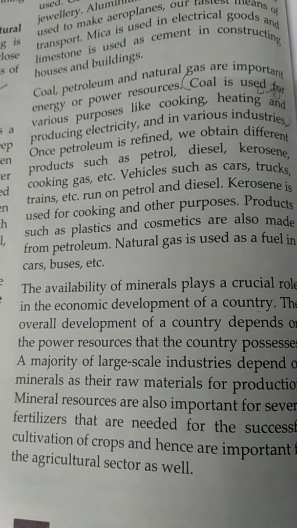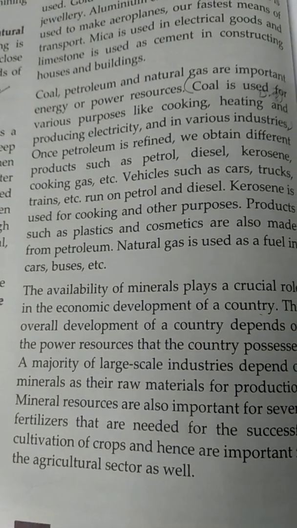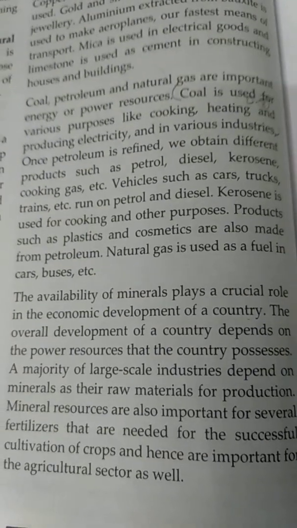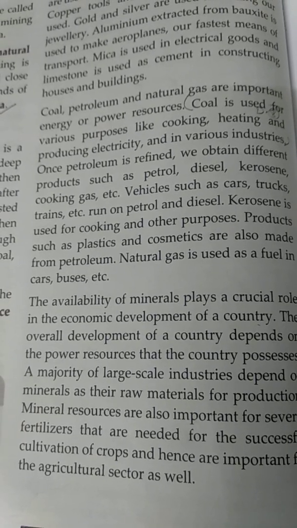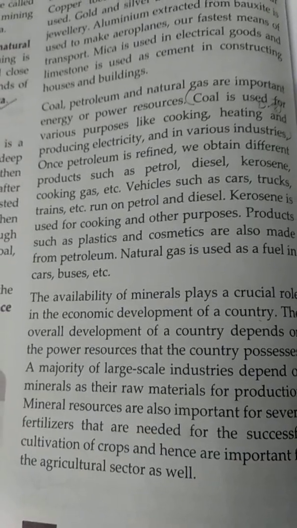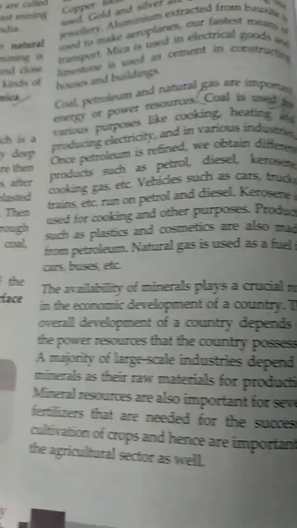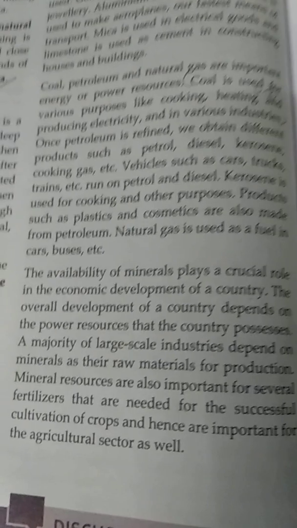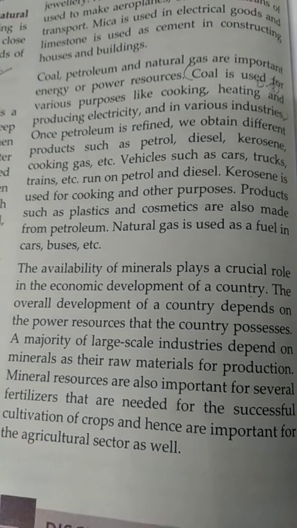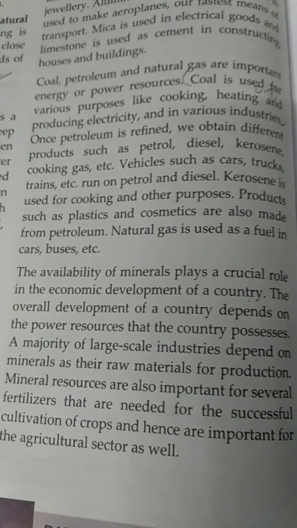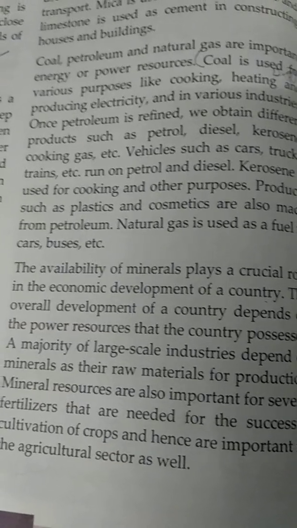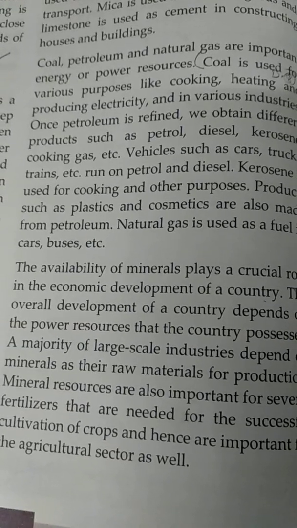Next is petroleum, which is also a mineral that is taken out from mines, where raw petroleum is extracted. Then this raw petroleum is taken to different places, refineries, where it is cleaned and the product petrol is taken out.